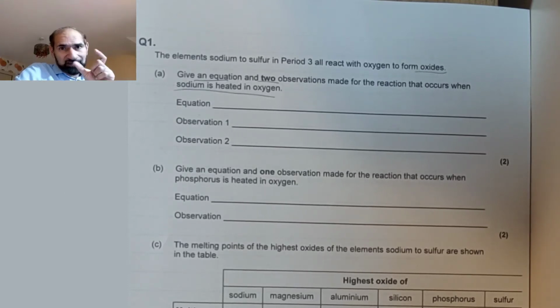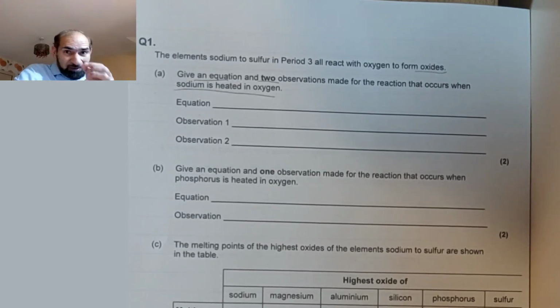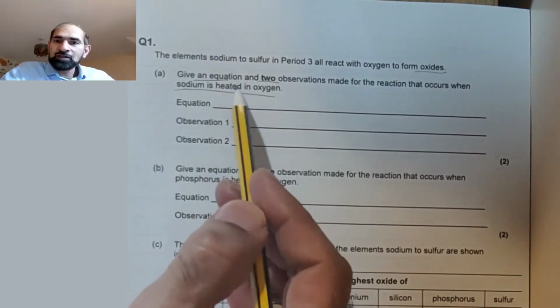Yeah, there's a bit of understanding involved, which I'll highlight in a second, but most of it is revision, memorizing. You literally sit down and memorize the equations. As I say, you do need to understand some of the equations, but most of this topic is just memorizing, and there's no two ways about it. Use revision cards. All right, anyway, so sodium is heated in oxygen.